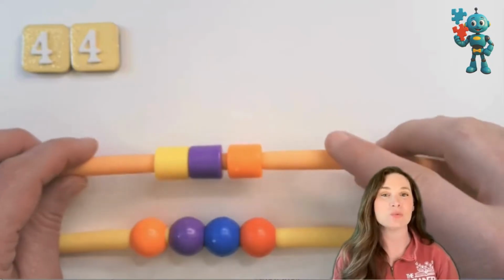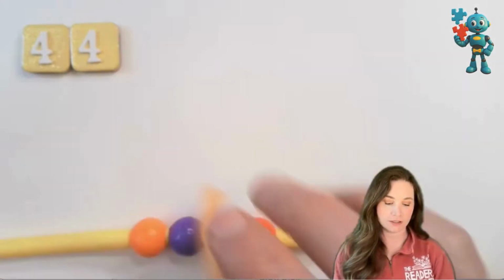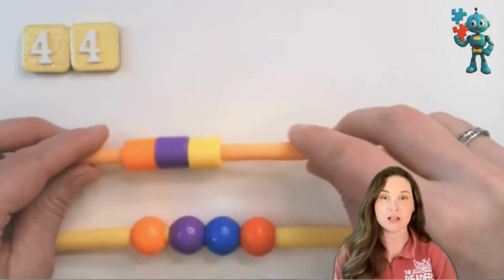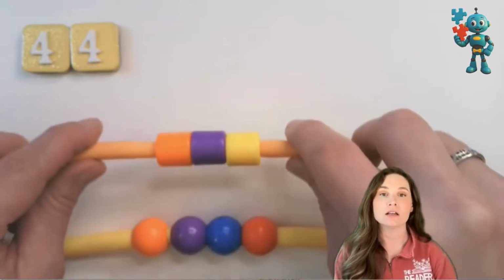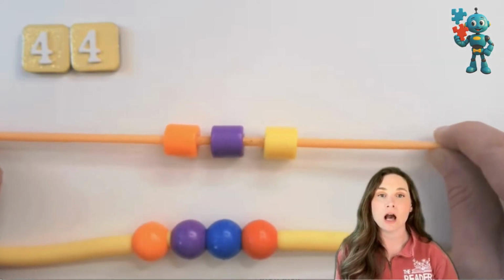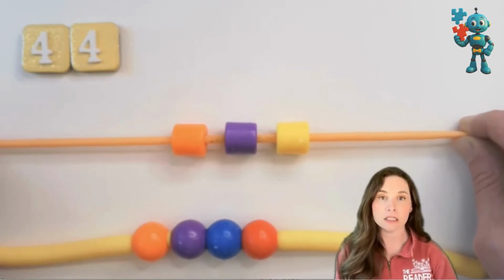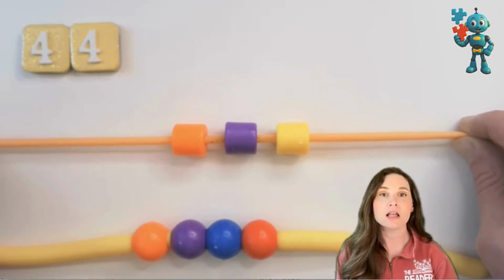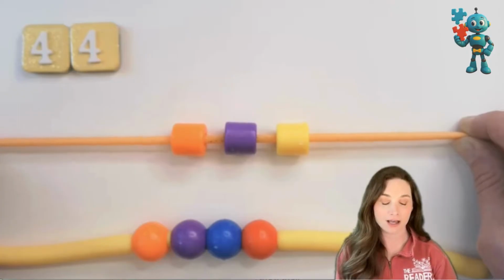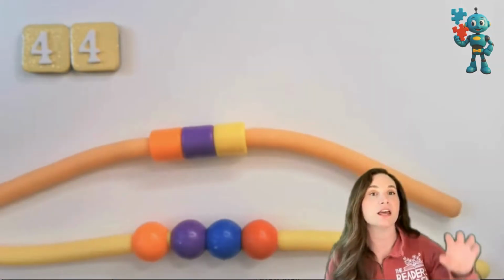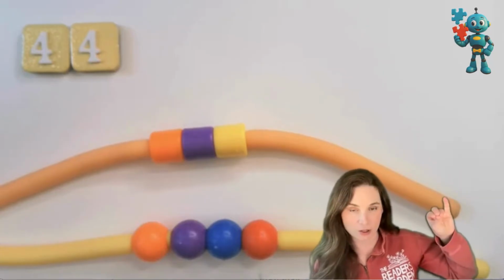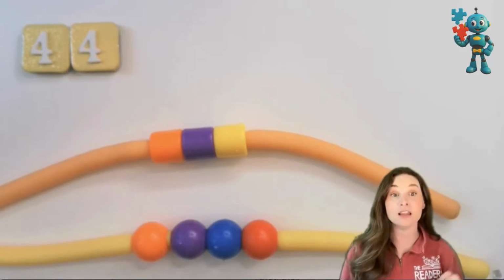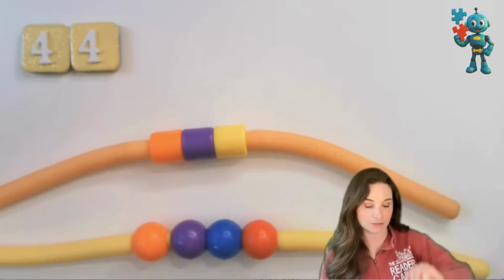Our next word, let's flop it around so it's a little bit different. The word is luck. Luck. I hear three phonemes. What are they? Luck. The word is luck, and luck has three phonemes in it.